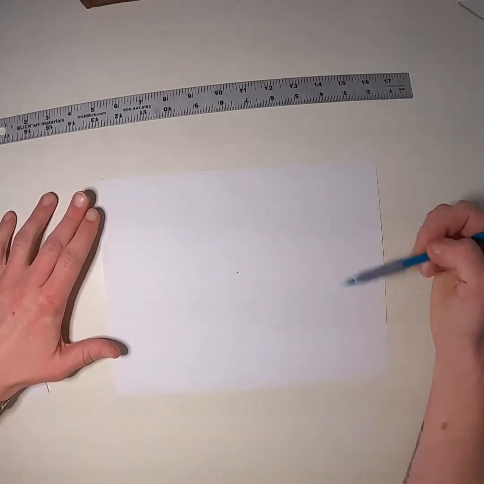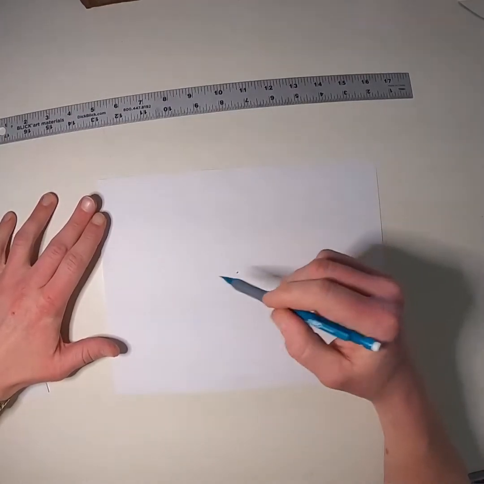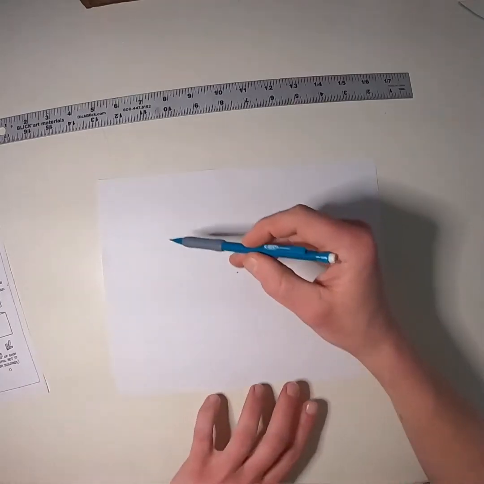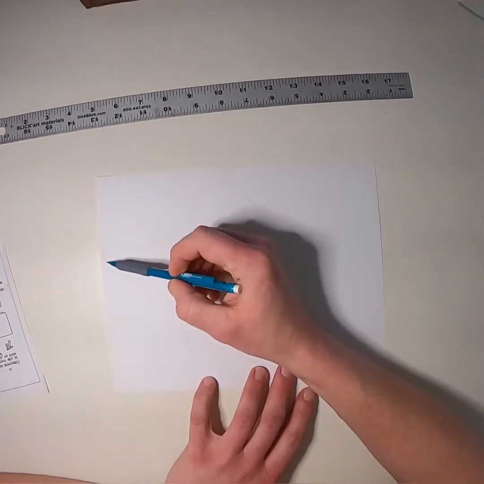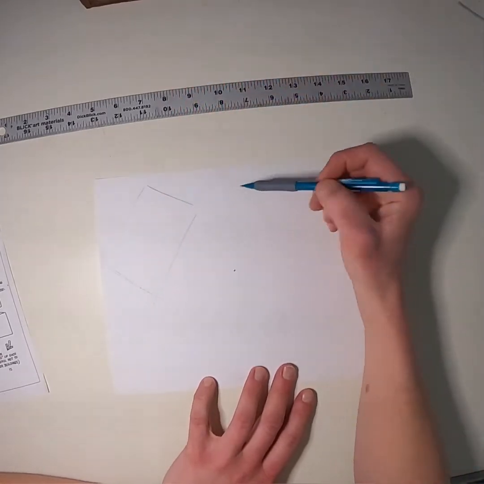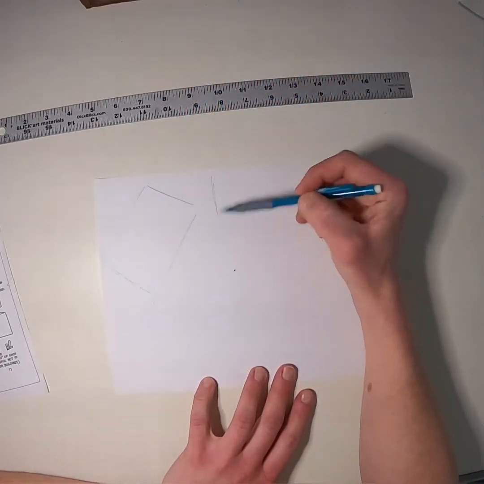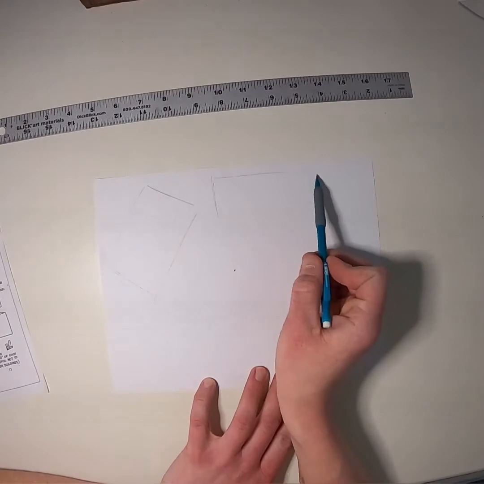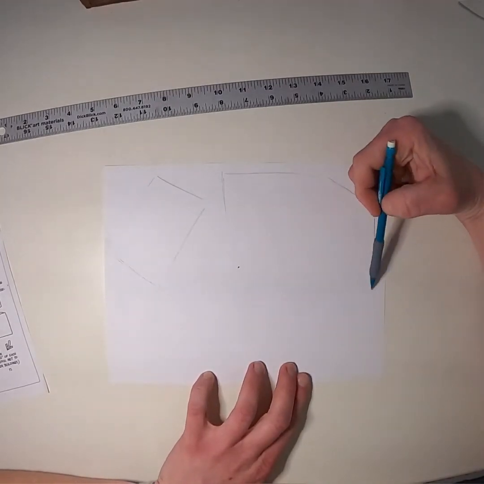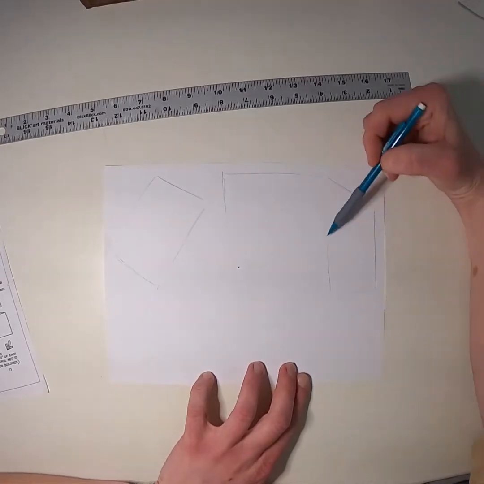When I do these, I'm going to roughly sketch them in with pencil first. Then I'm going to go back with my ruler, straighten the lines, and get everything a little more even. I'm going to do them fairly close to one another, and again, they're going to be hard geometric lined angles.